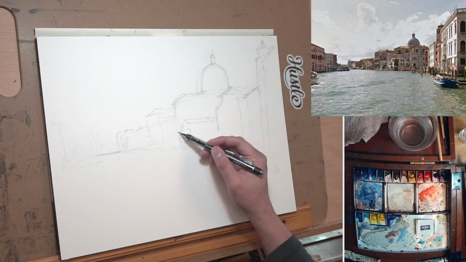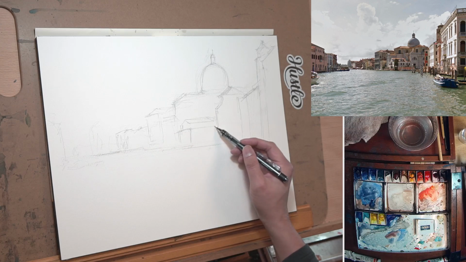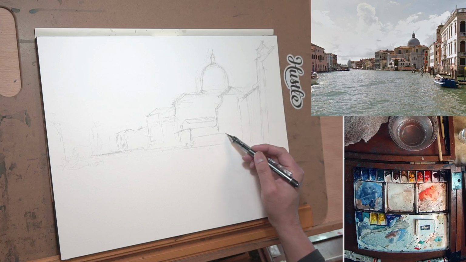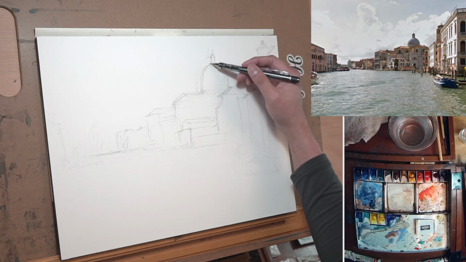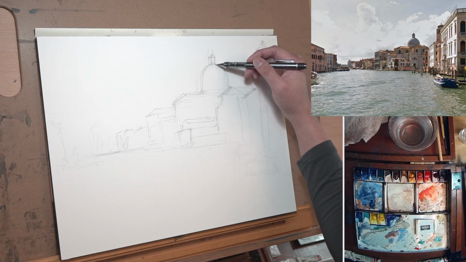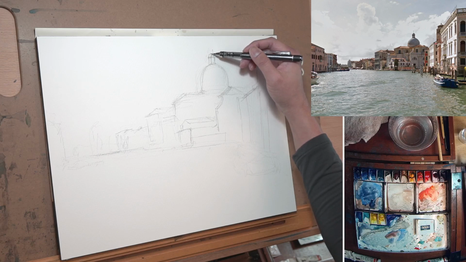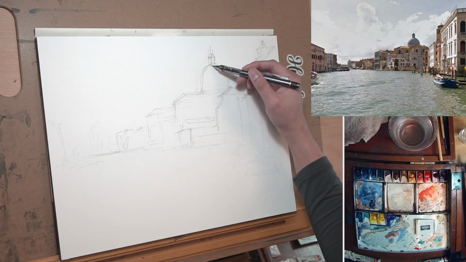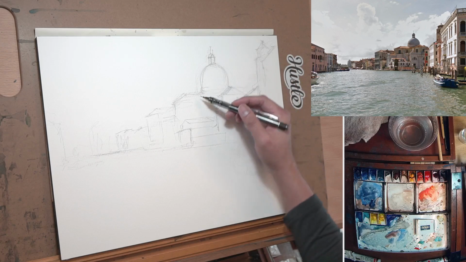Okay. I'm just gonna fake the perspective here. Okay. So this is the part that I'm starting to look at the reference probably more than ever. I'm gonna look at the reference the most here during the drawing phase in the entire painting, because I really want to get the shape right, get things accurate.